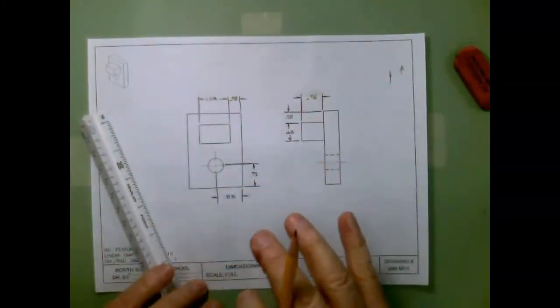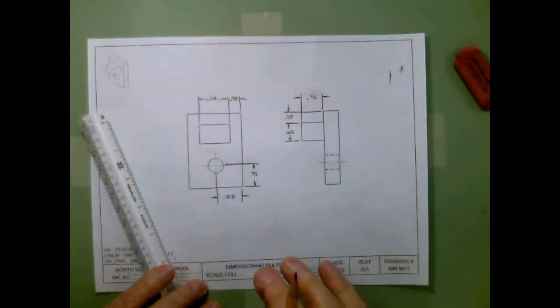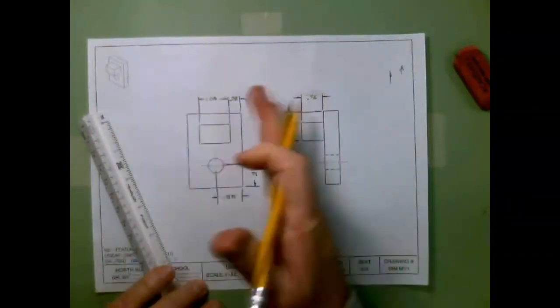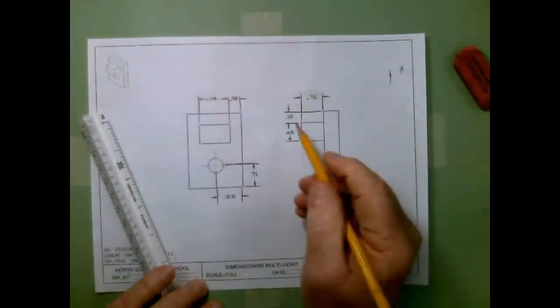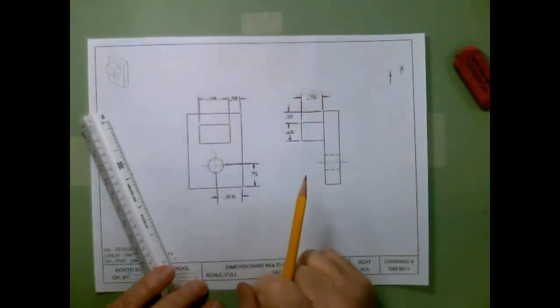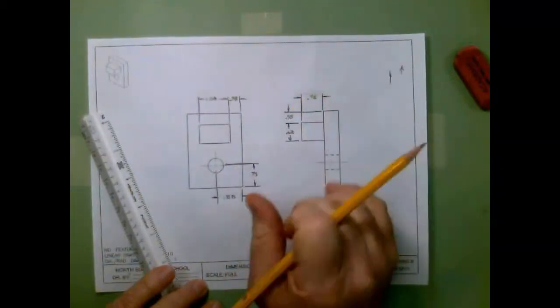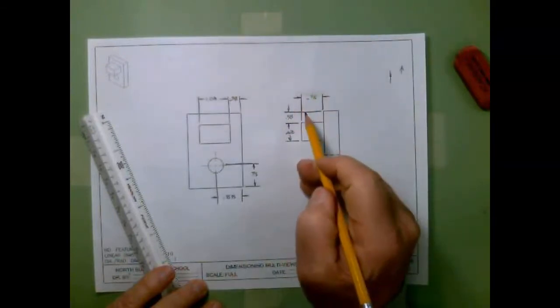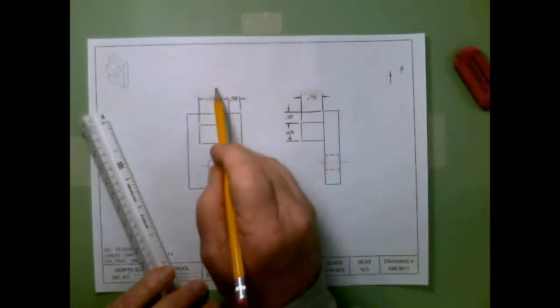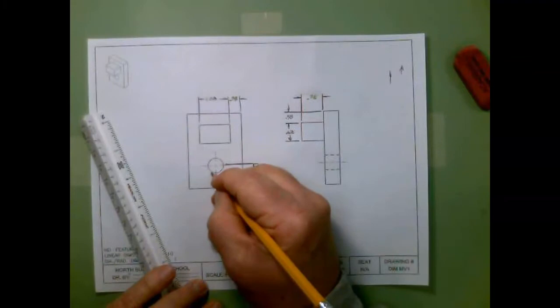Well, this is where you need to think. Where am I going to put my overall dimensions at? My overall width needs to be between the views because I've got a front and a right side. So it's got to go here. So no number here. My overall depth needs to be up here because I've got a number here. And if I'm going to put depth up here, I'm going to put height up here. So I can put the diameter down here.